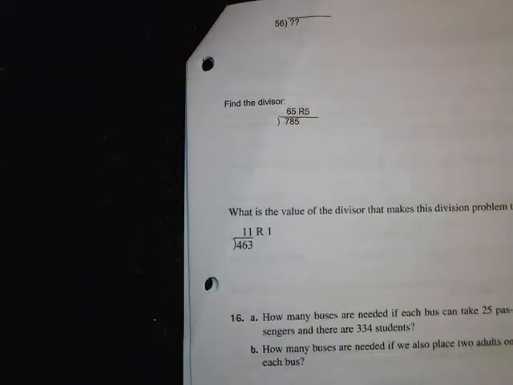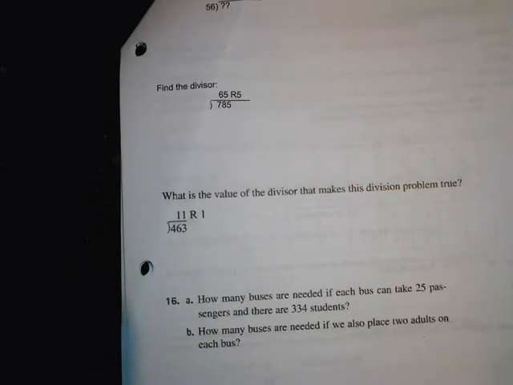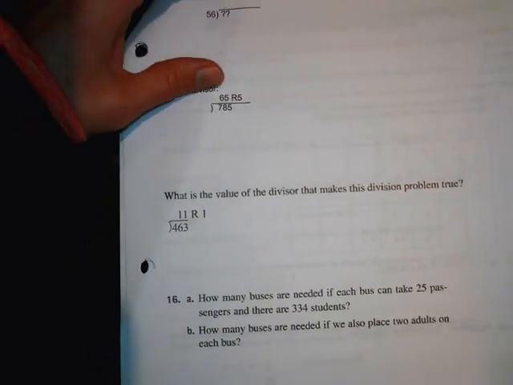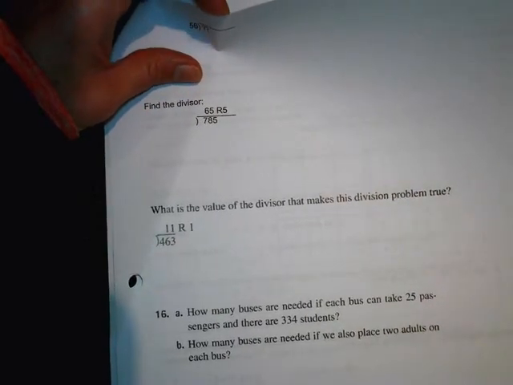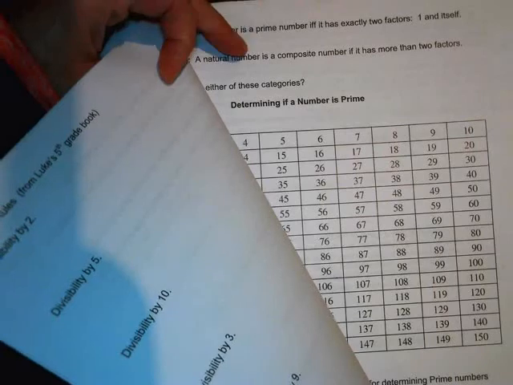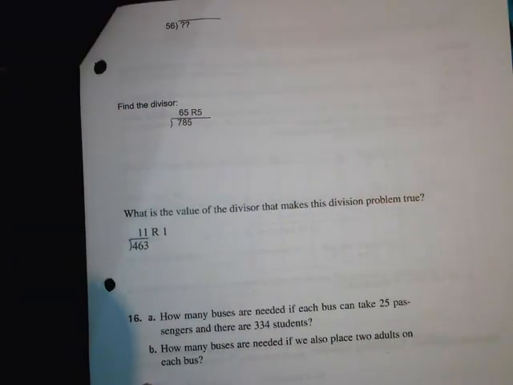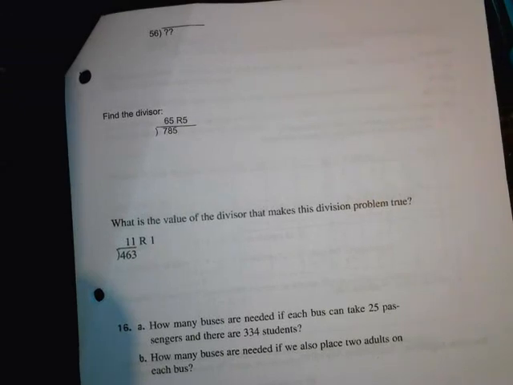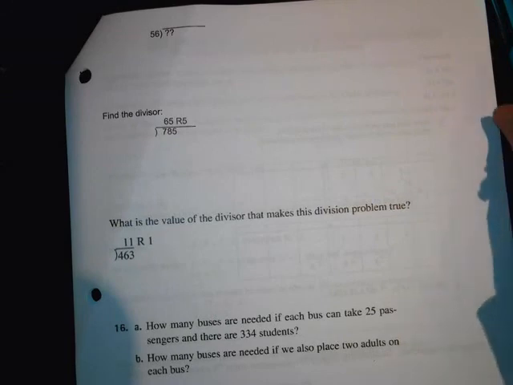I'm going to post this one so you can get going on this stuff, and then I will post probably two shorter ones to finish this section and to do determining if a number is prime. So be on the lookout for those. I'll probably get those done tomorrow night and post those for you to watch at some point over break, so we don't get behind.